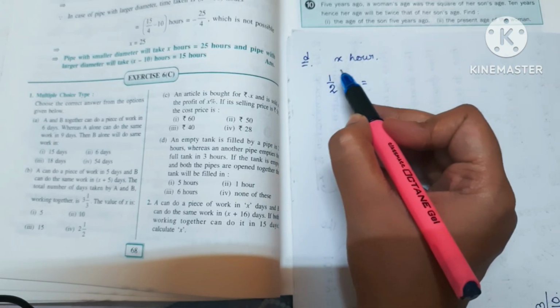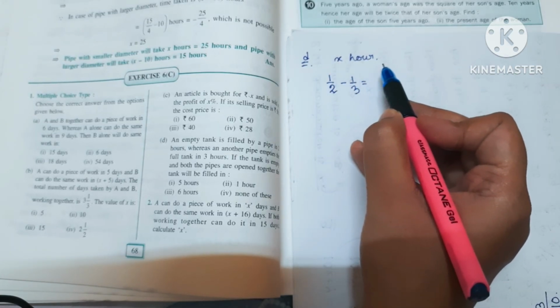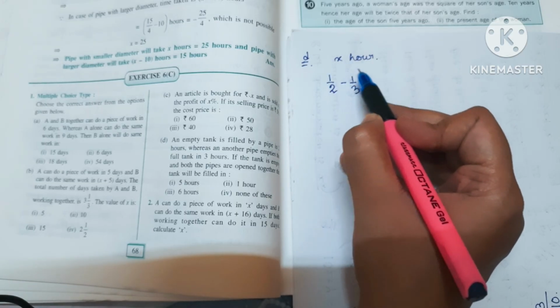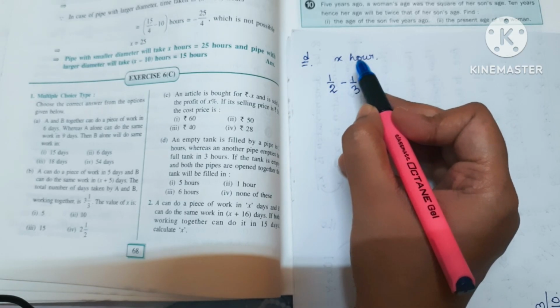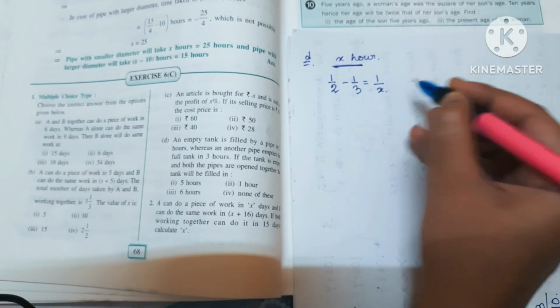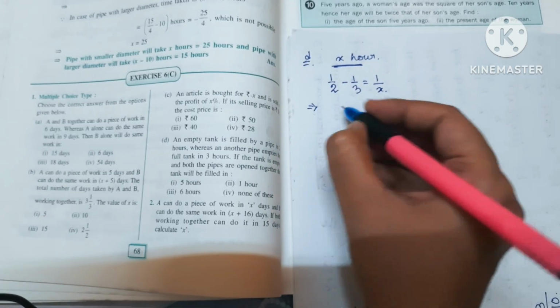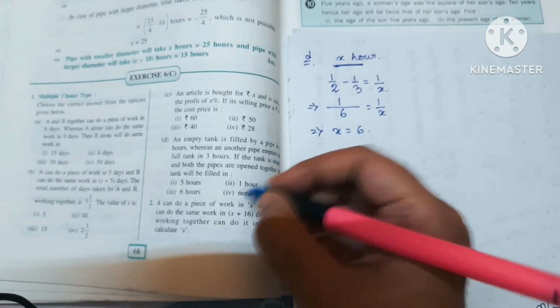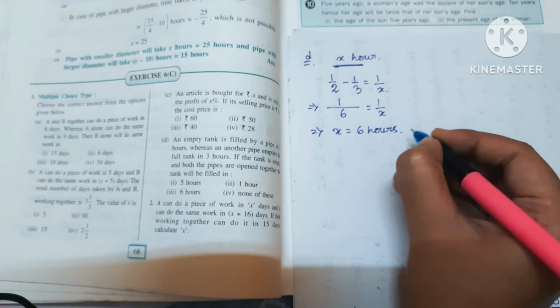If both pipes are open, one pipe will try to fill the tank and the other will try to empty it. So 6 hours. Option 3.